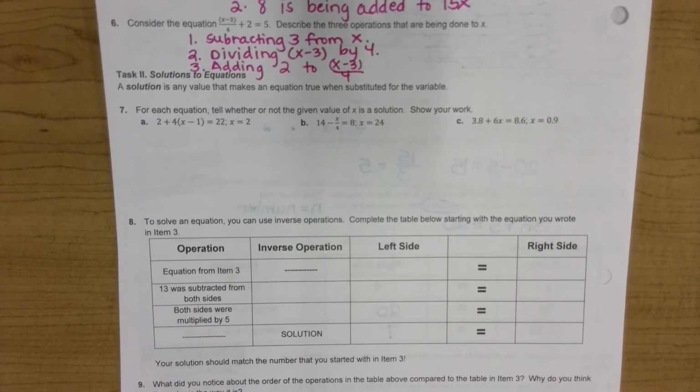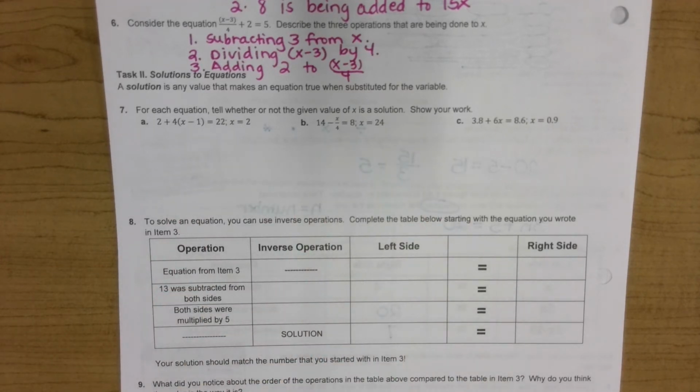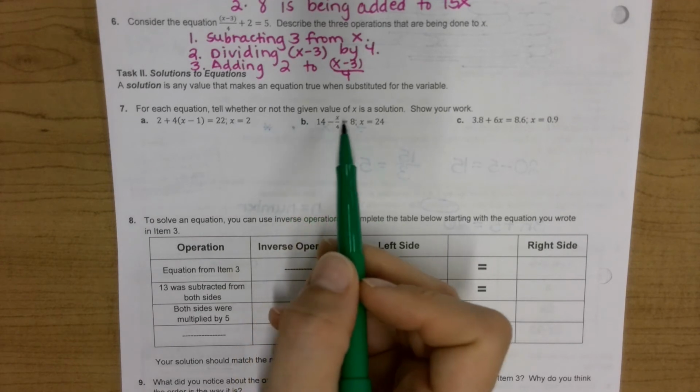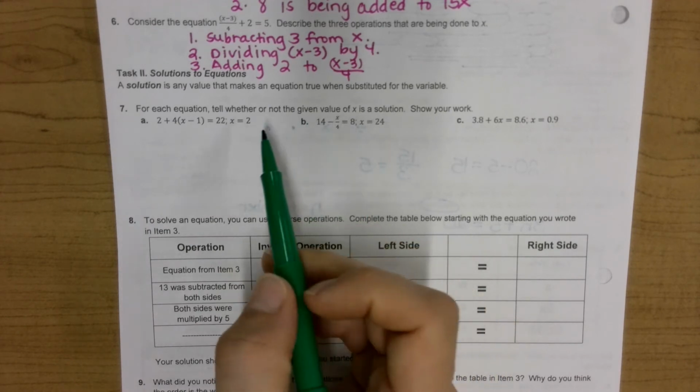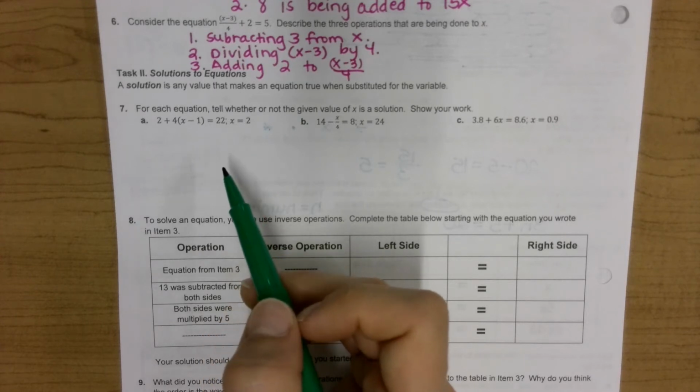All right, task 3, solutions to equations. So for this one right now, I want you to go ahead and pause the video and do number 7, A, B, and C. All right, let's review these. So these, it wants you to say if the given value of x is a solution. So if it is a solution, it makes this equation true. It will make it equal on both sides.